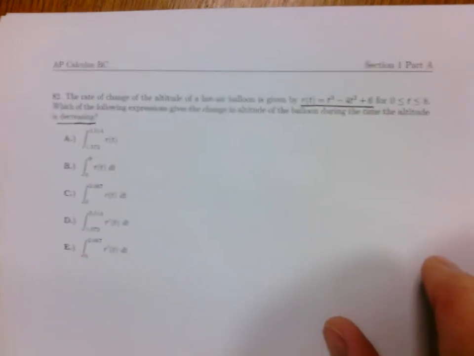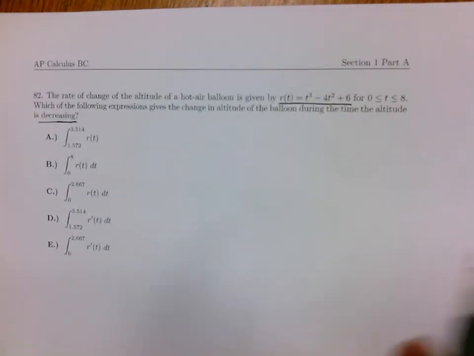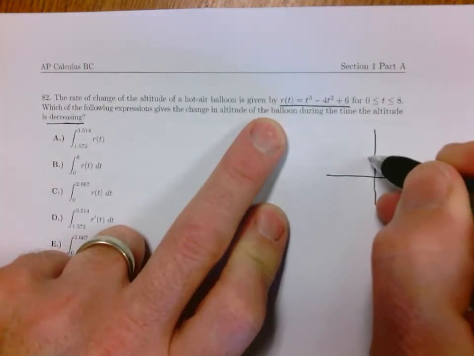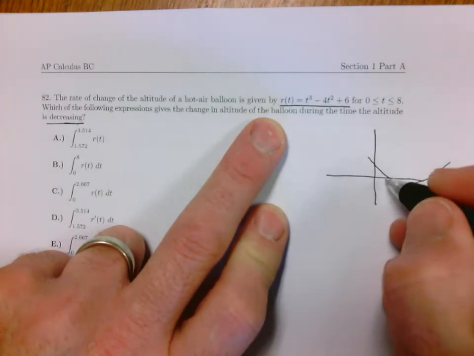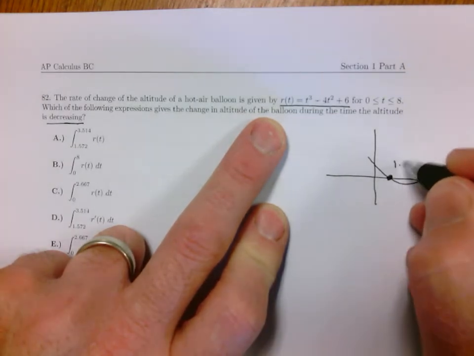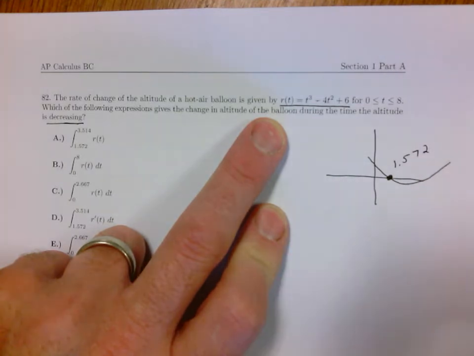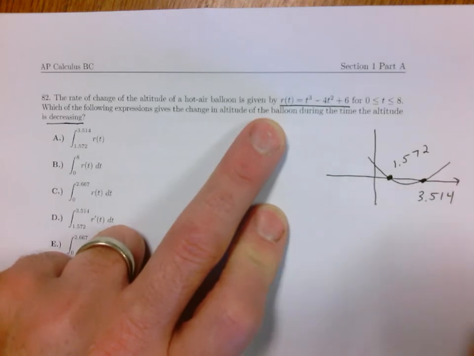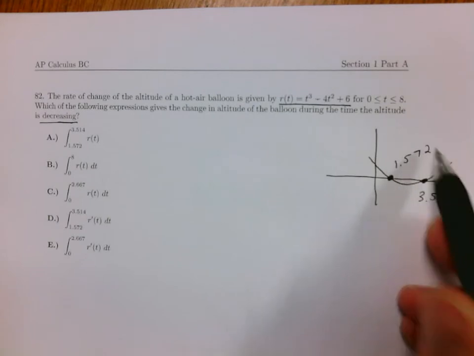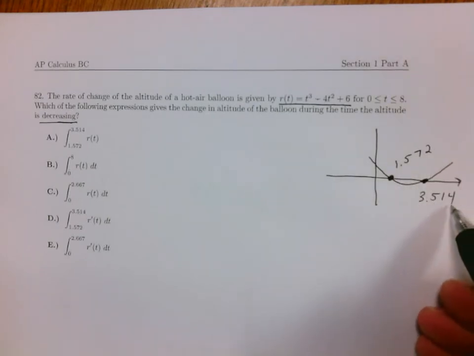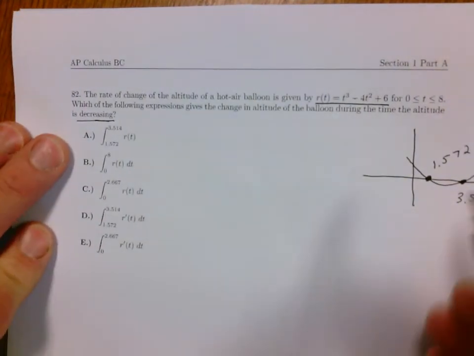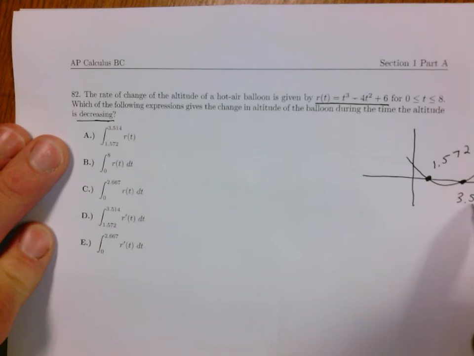Now I'll leave you to do this on your own. But when you graph the rate, it will look something like this, and just this portion anyway. So it goes like this, where this x-intercept turns out to be 1.572, and I ask you to verify this on your own with your own graphing calculator. And this x value is 3.514. So from 1.572 to 3.514, I know the derivative is negative. That means that it's going to be decreasing. So I need to integrate from 1.572 to 3.514.